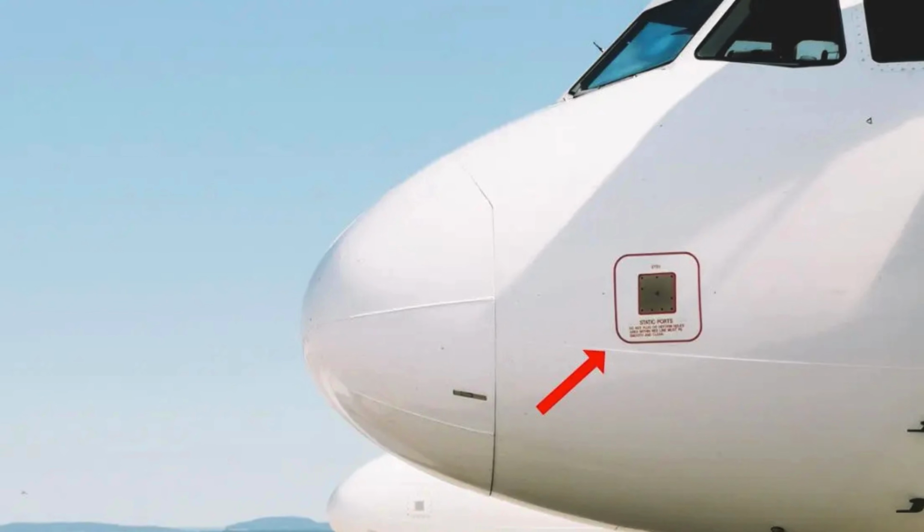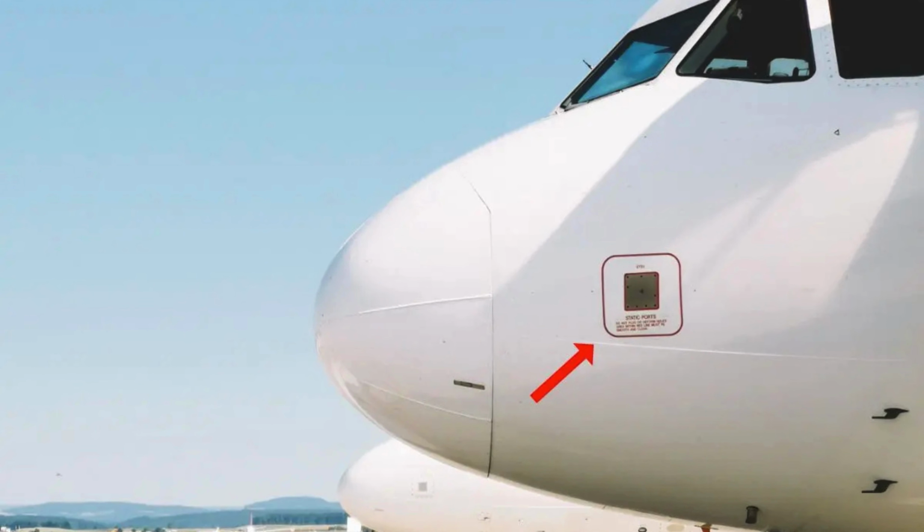The static port is a small hole, usually on the side of the fuselage, designed to measure static pressure only. It's positioned to avoid dynamic pressure, allowing for accurate atmospheric readings. However, skidding, slipping, or even deploying flaps or gear can disturb airflow and introduce slight errors.